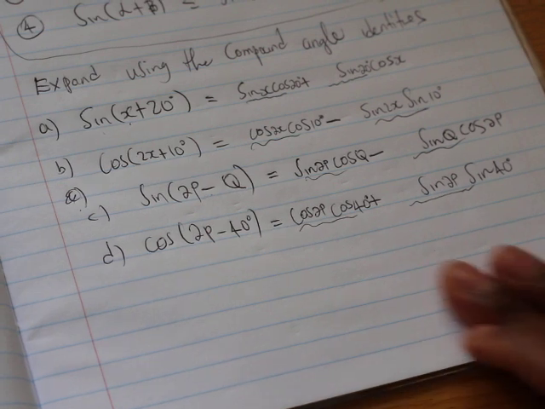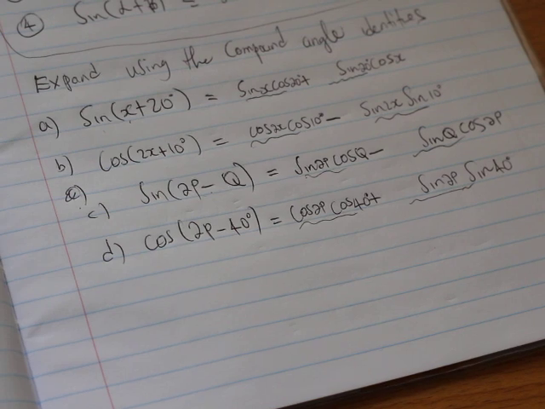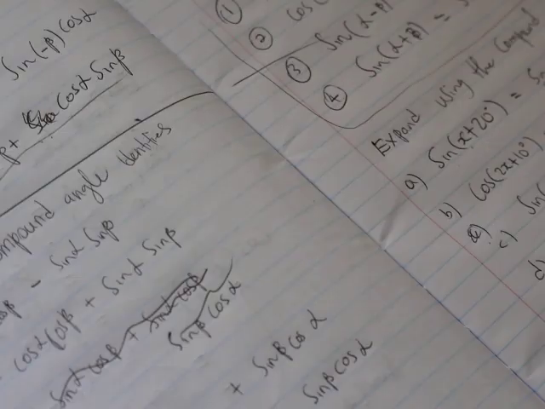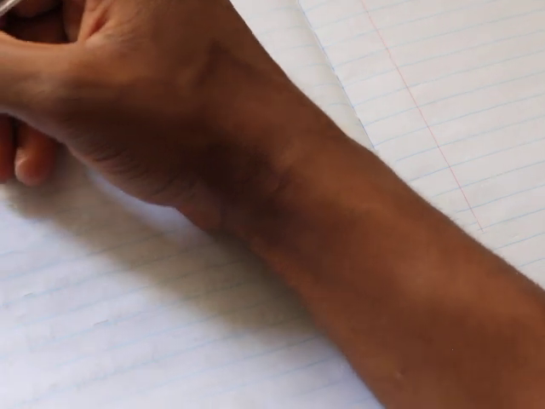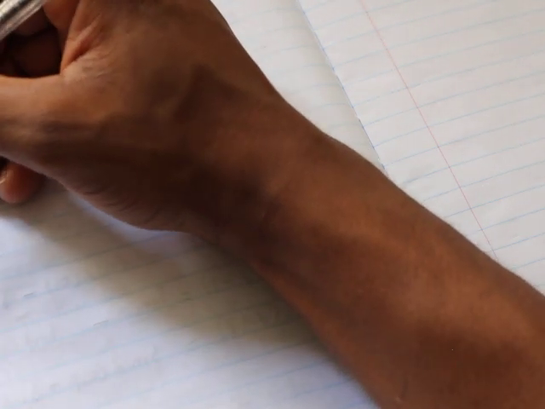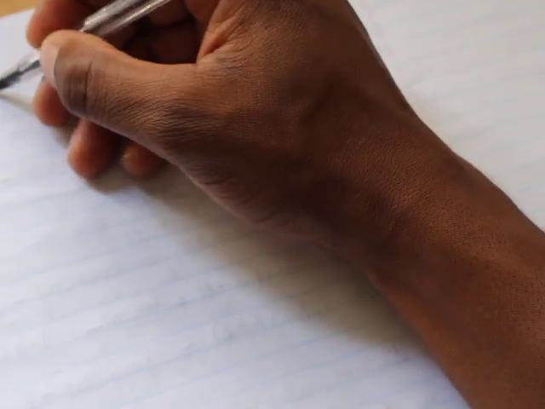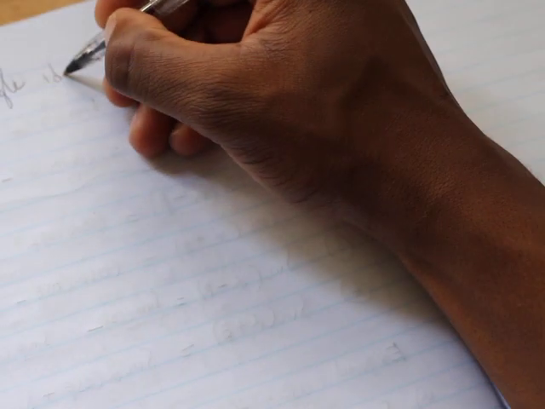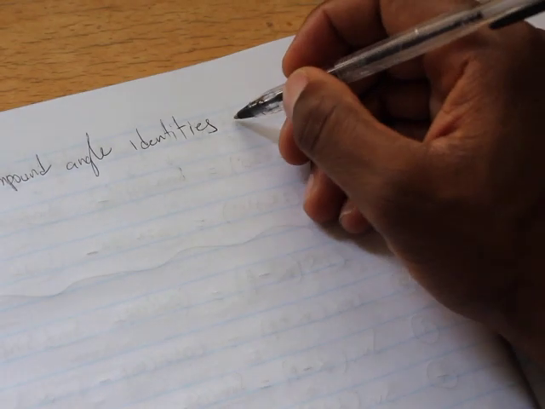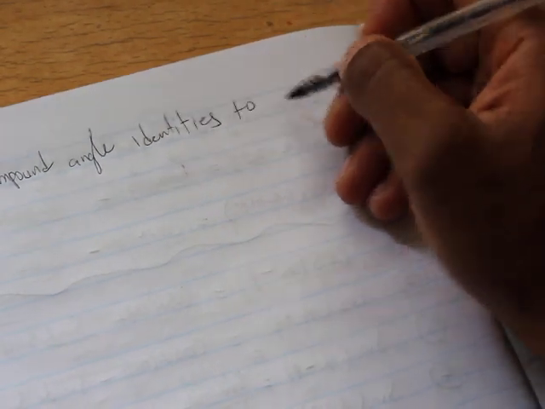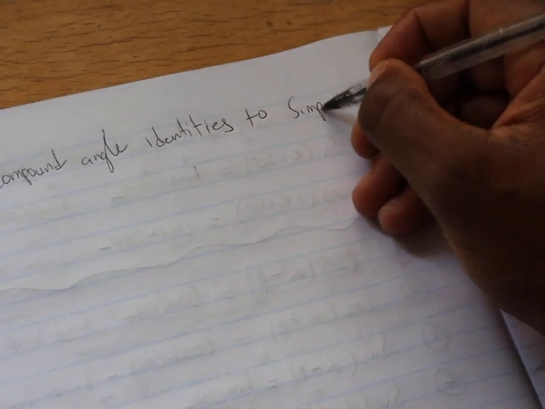So let's look at something that's slightly different. Now the question is: use the compound angle identities to simplify each expression.